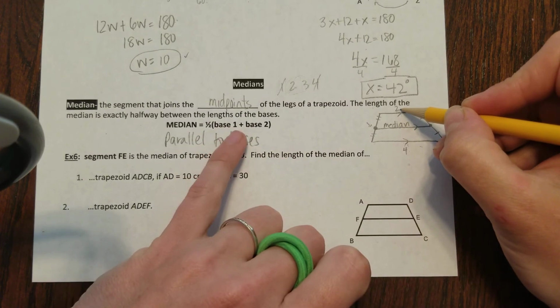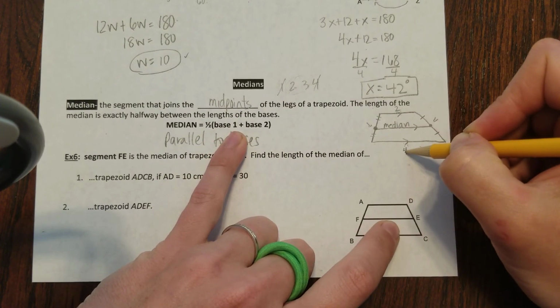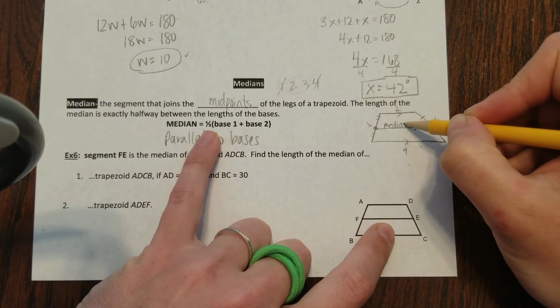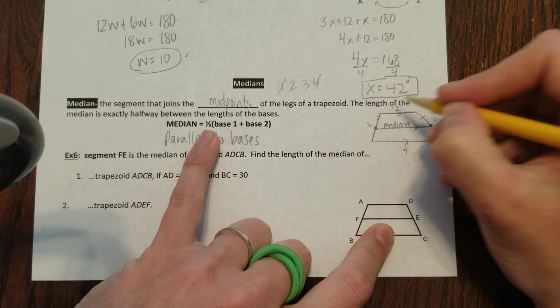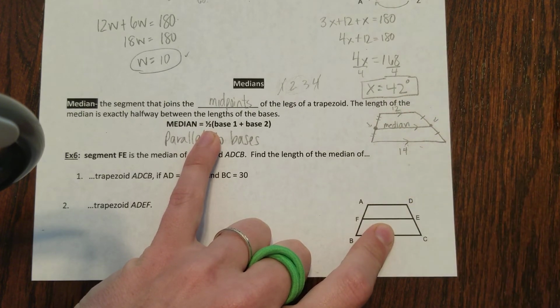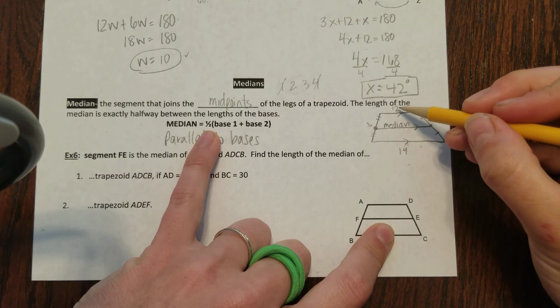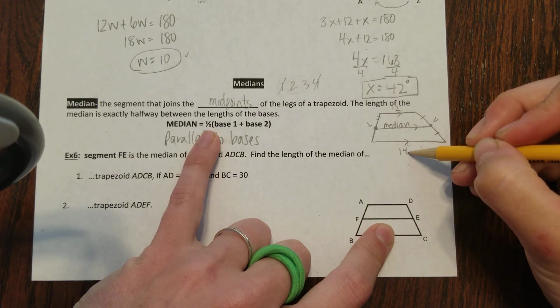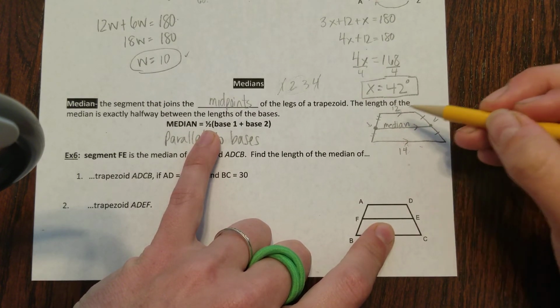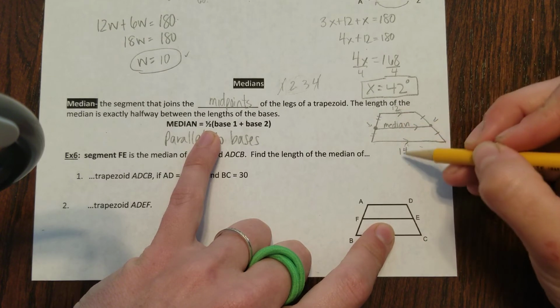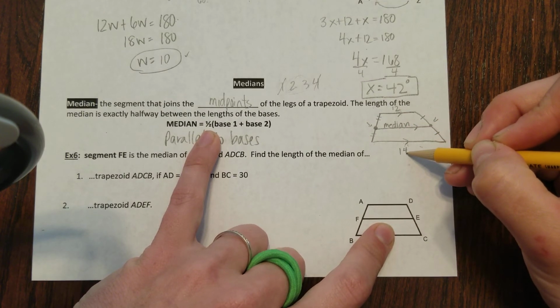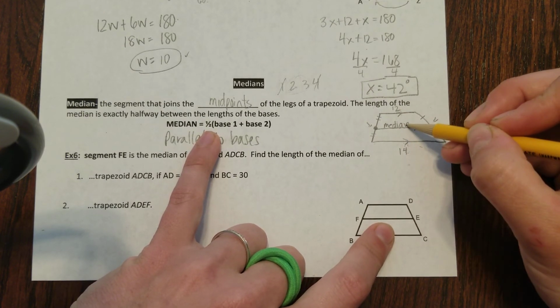If we use this idea though, 2 plus 4 is 6. Half of 6 would be 3. If this were 12 and this were 14, well, halfway between 12 and 14 would be 13. But if we add these together, 12 plus 14 is 26, and half of 26 is 13.